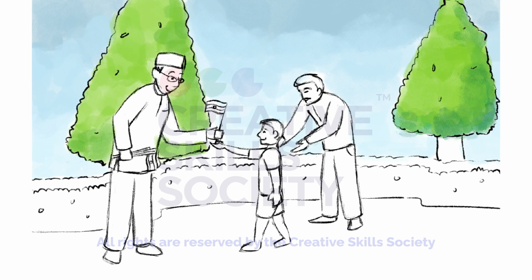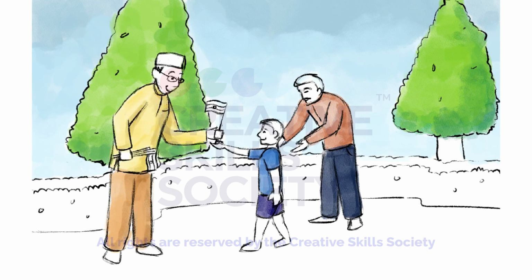Color your drawing with the color scheme shown. Remember to add shadows and highlights to make the characters pop. Don't forget to choose the vibrant and patriotic colors for our beautiful Indian flag.